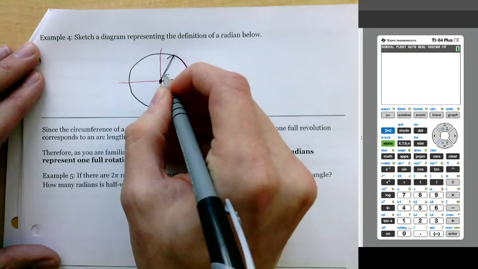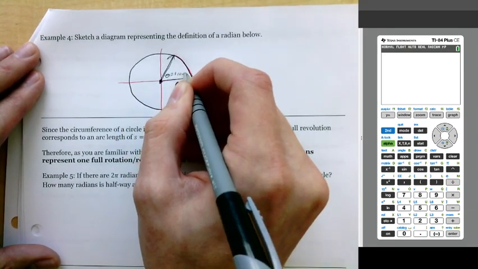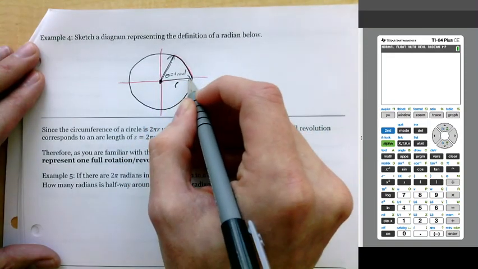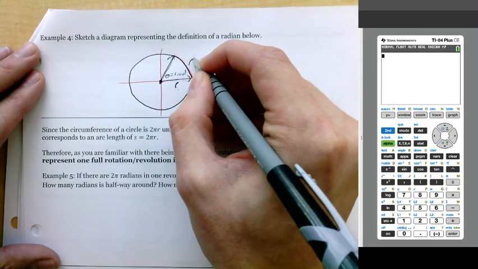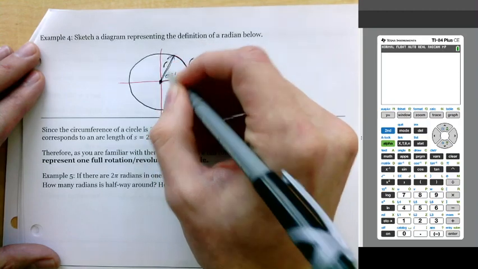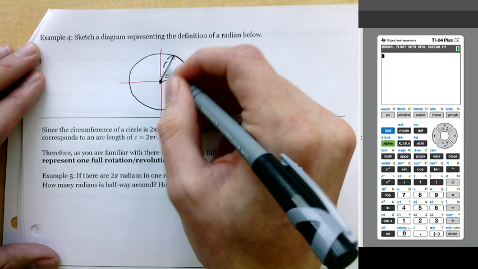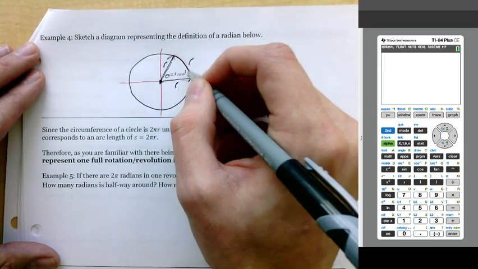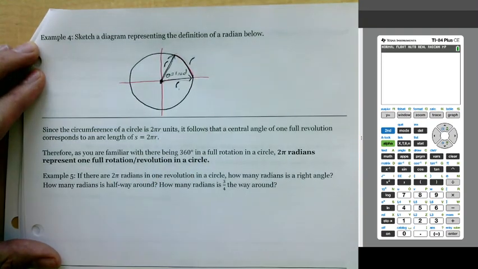And we're going to put a theta there to represent the angle. And theta is equal to 1 radian. That's because not only does this radius have a distance of r, this arc length has a length of r as well. And so basically a radian is formed by having this sector of the circle where the two straight sides are the radius of the circle, and the curved side is also the same length as the radius. And this theta is defined to be 1 radian.